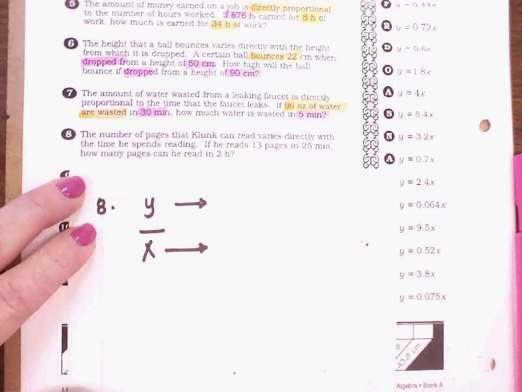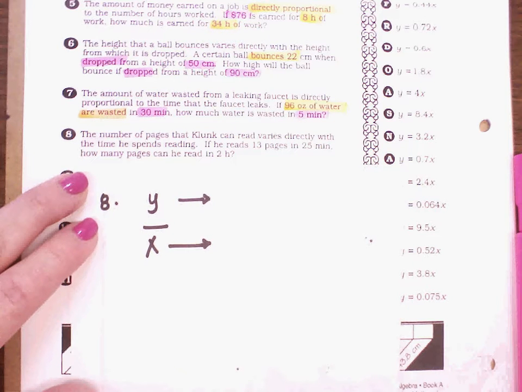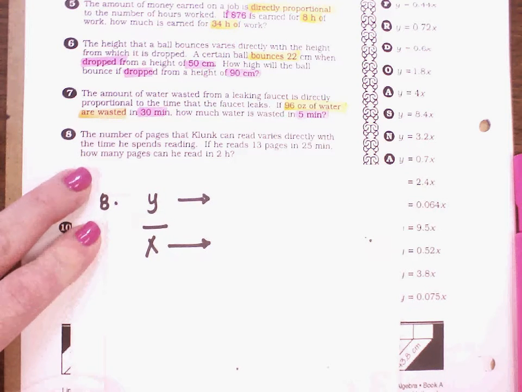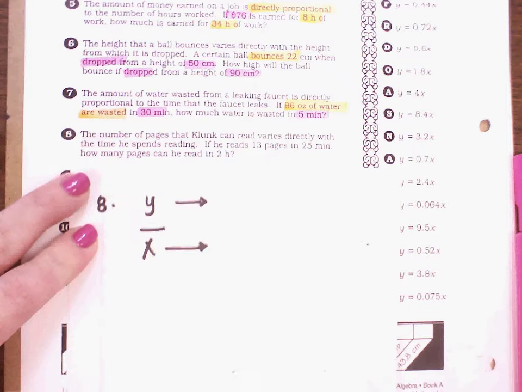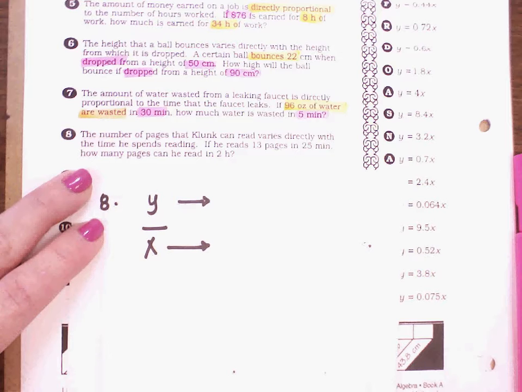No, that's the other way around. Because he reads more time, he can then read more pages, right? If it's different, yes, we do. Yes, ma'am.